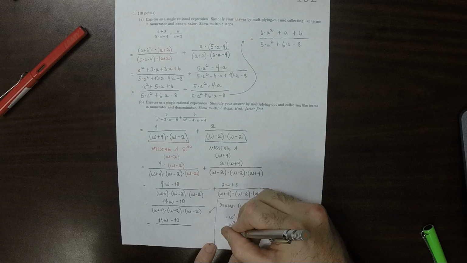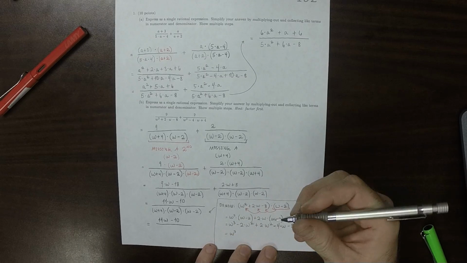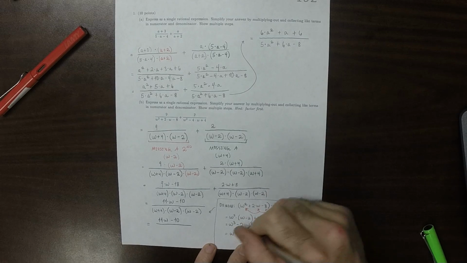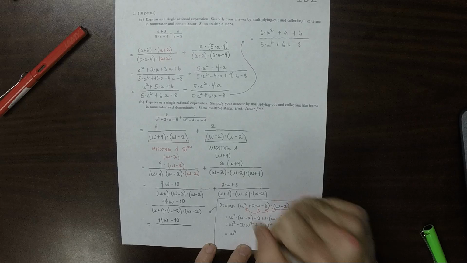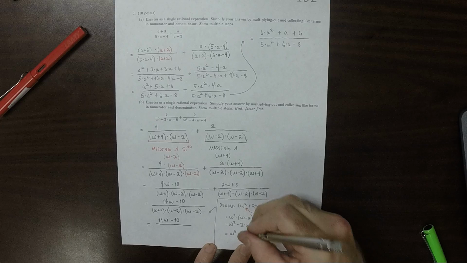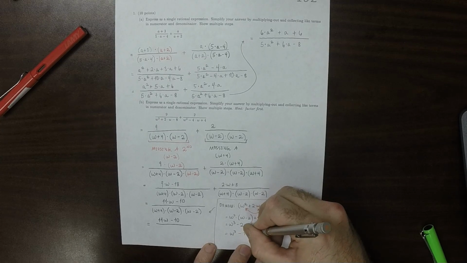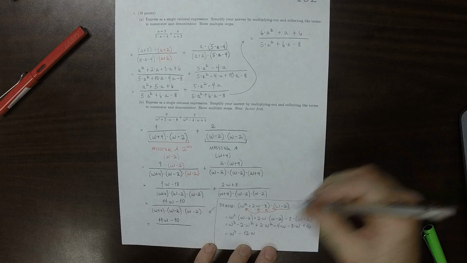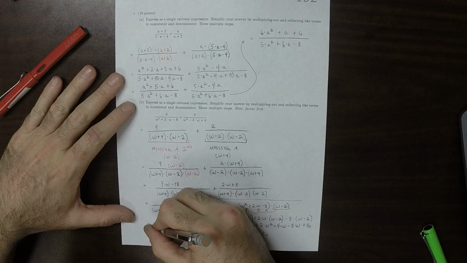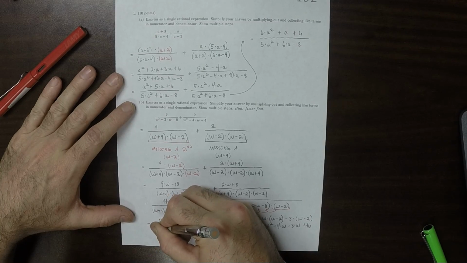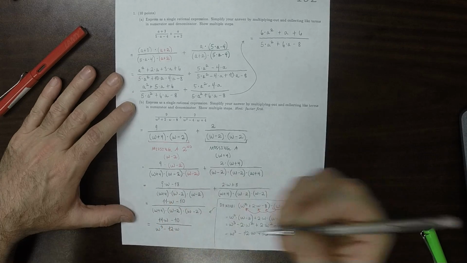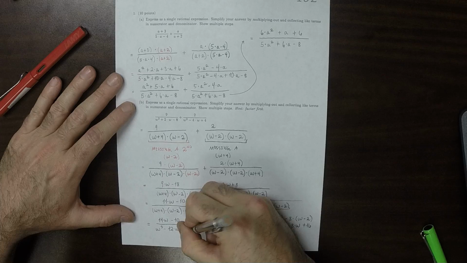So collecting like terms, that would be W cubed, minus 2W squared plus 2W squared, those cancel, so then minus 12W plus 16. So there we have it. So that would be W cubed minus 12W plus 16.